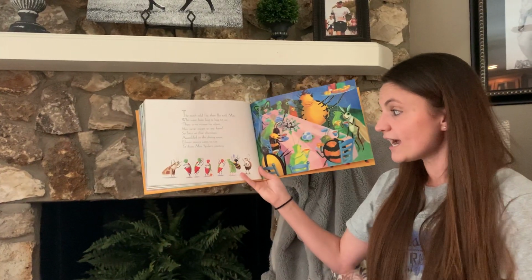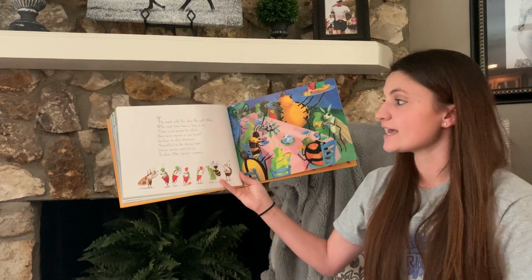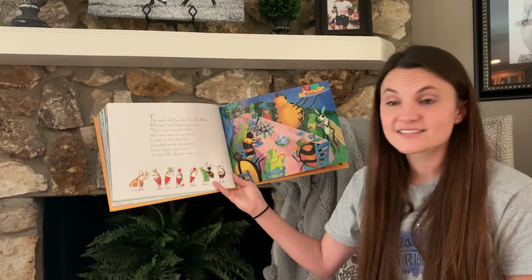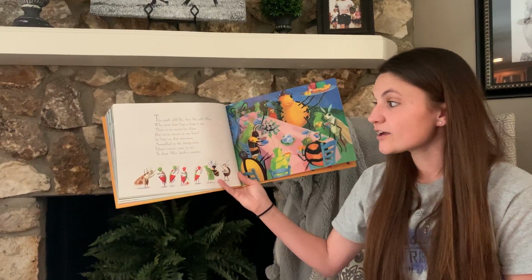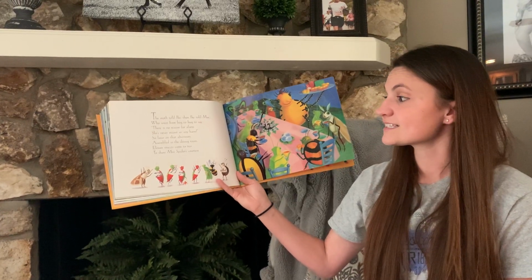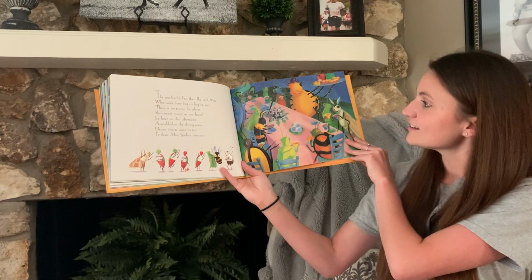That moth told Ike, then Ike told May, who went from bug to bug to say, "Hey, there's no reason for alarm. She's never meant us any harm." So later on that afternoon, assembled in the dining room, eleven insects came to tea to share Miss Spider's courtesy.